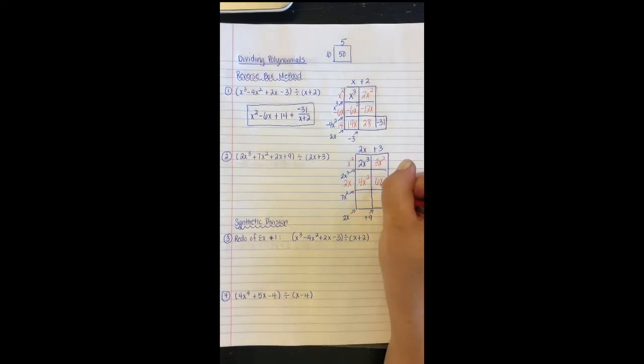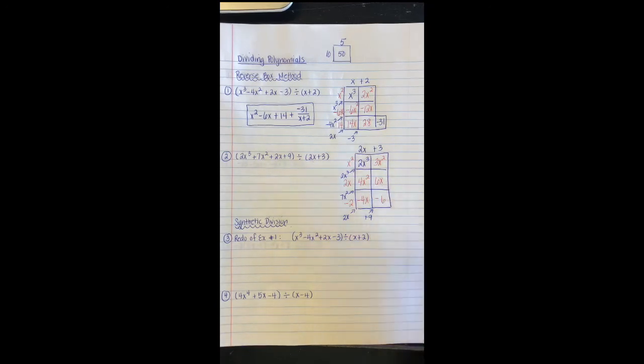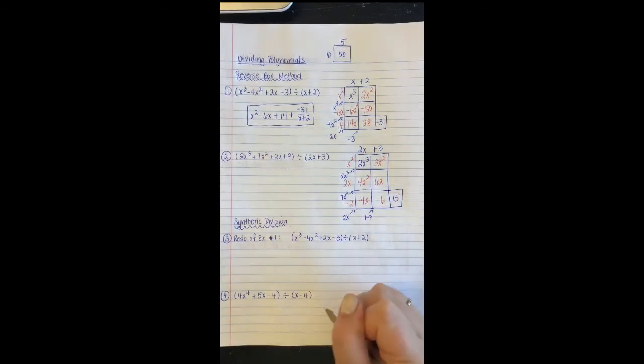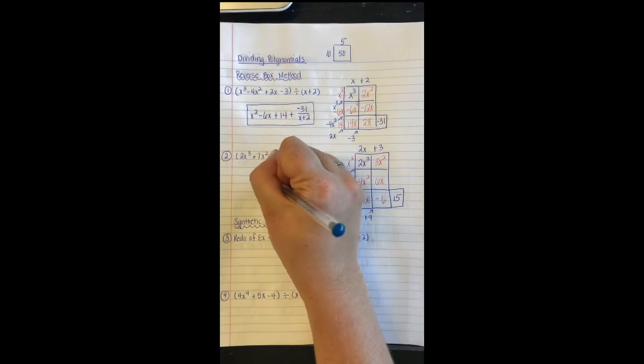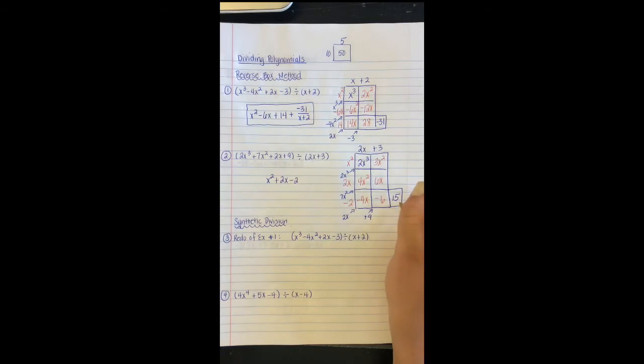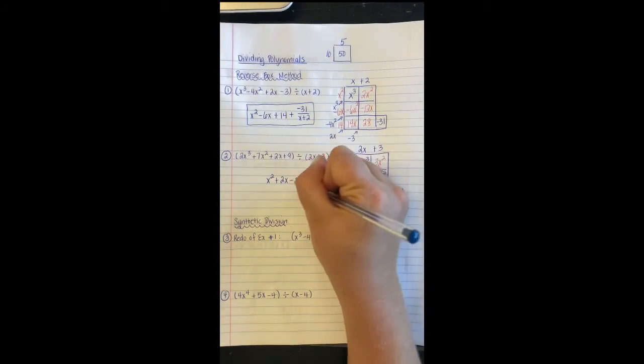And again, I have to ask myself, as I add along this diagonal, how do I get down to having just 2x as I add along this diagonal? 6x, take away 4x, would give you 2x. 2x times what makes negative 4x? That would be negative 2. Negative 2 times 3 makes negative 6. And then you have to add on a remainder here. So you have to ask yourself, what take away 6 would be 9? The answer would be 15. So my solution is x squared plus 2x minus 2 plus 15 over 2x plus 3.